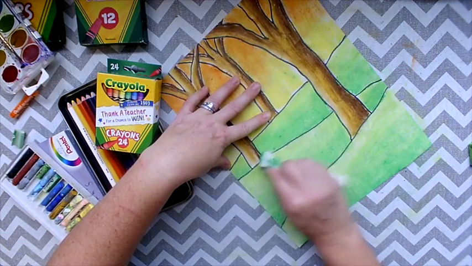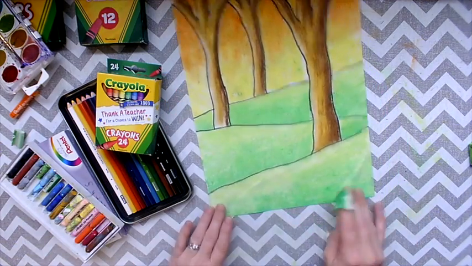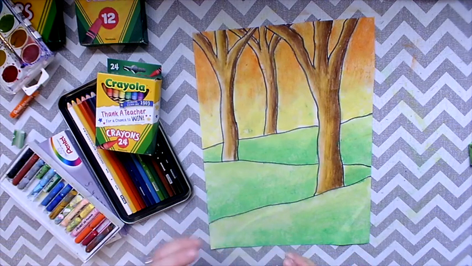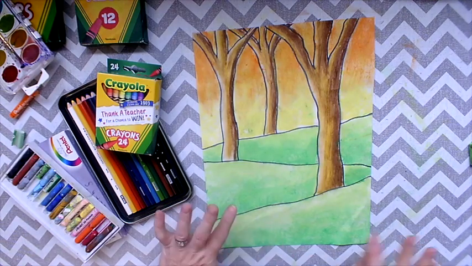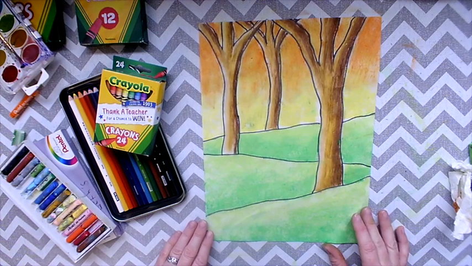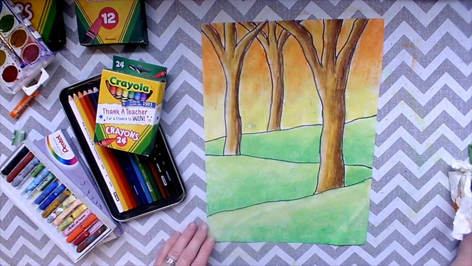Now remember, it's a fall landscape, so there's no flowers in this one, okay? If there's anything you wanted to add, it would be leaves or anything like acorns or something. No flowers, okay? We're all set. Good job creating your fall landscape. Stay creative.